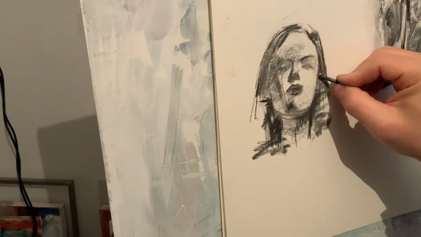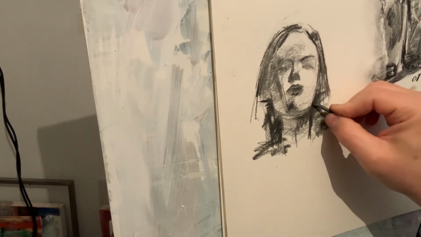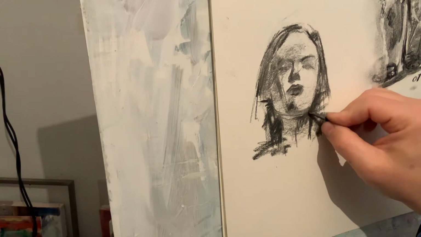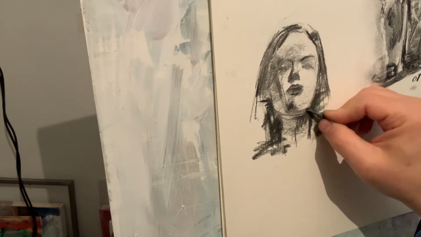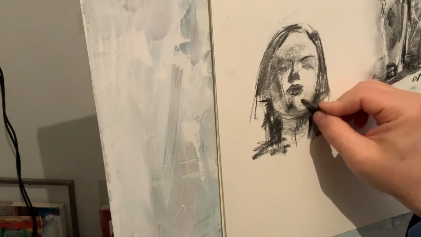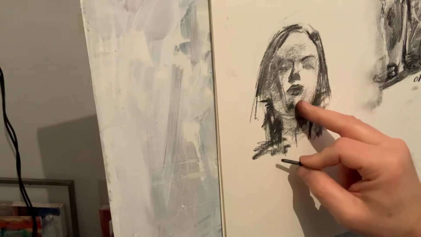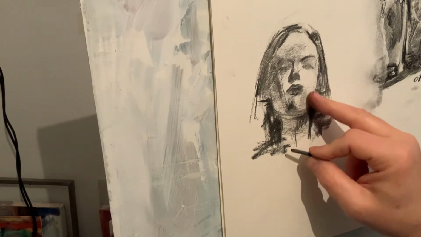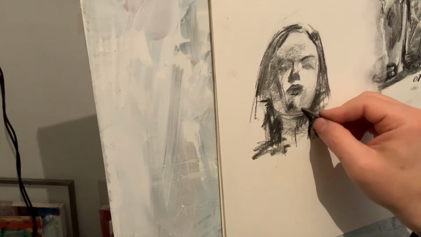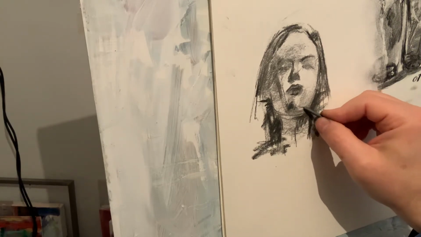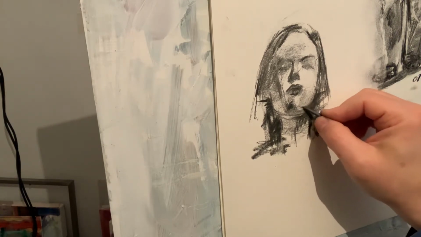Hair coming around here. Softer line. Softer, softer, softer, soft. That's the way. There. Jawline here.